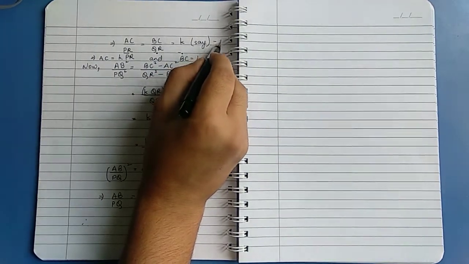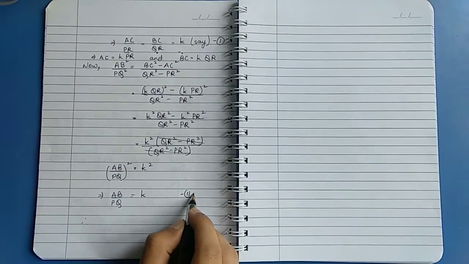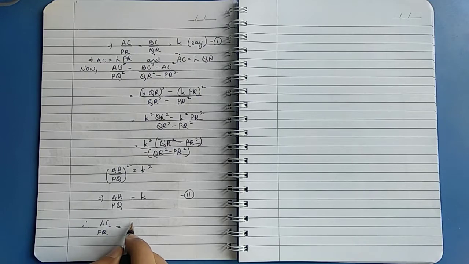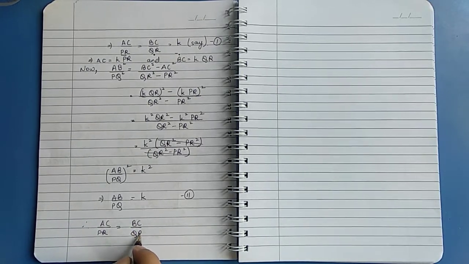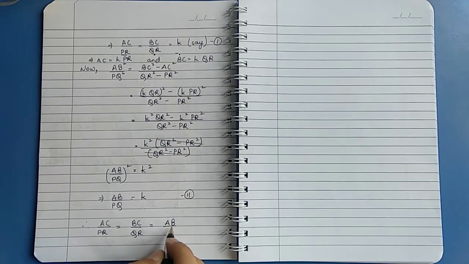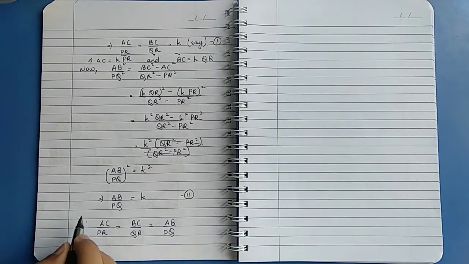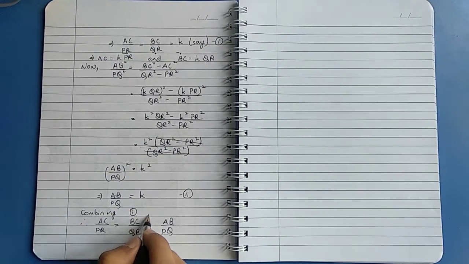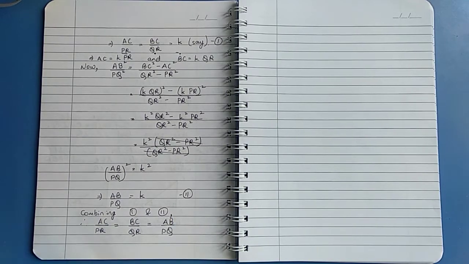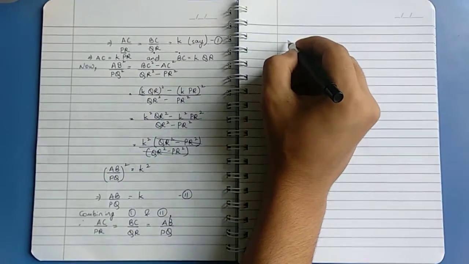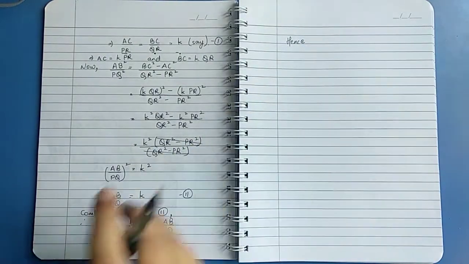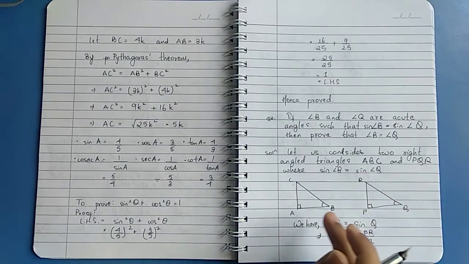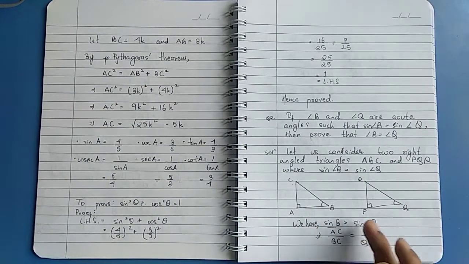Therefore, let's take this equation as 1. Let's take this as 2. Therefore, AC by PR equals BC by QR equals AB by PQ. We are combining equations 1 and 2. Hence, if we see, all the corresponding sides are proportional. AC by PR equals BC by QR equals AB by PQ.